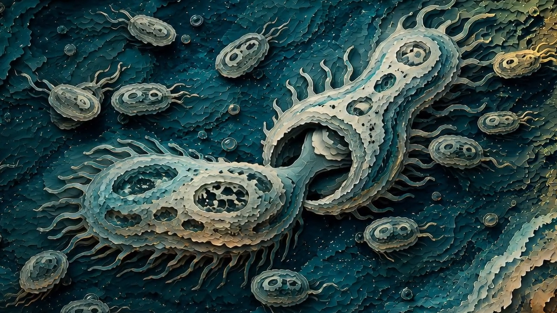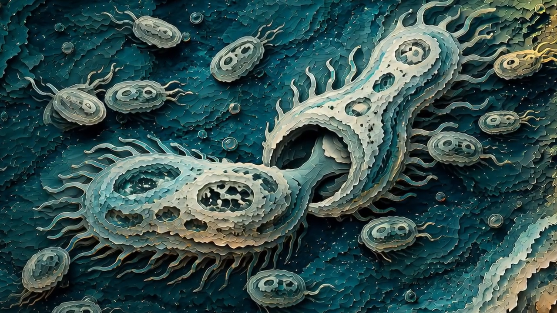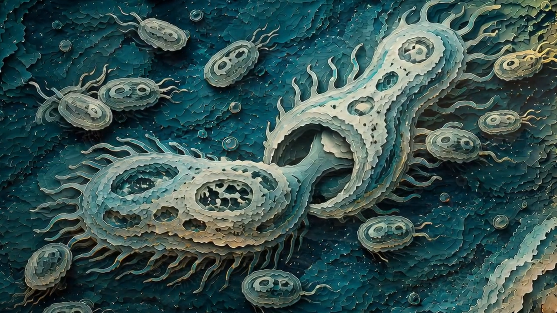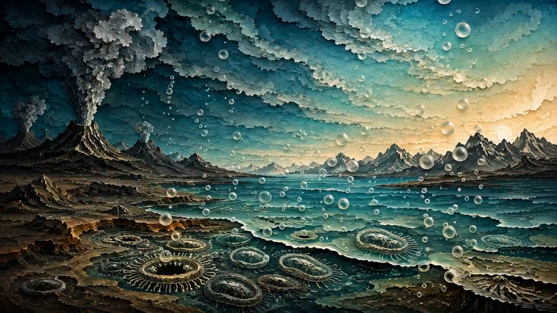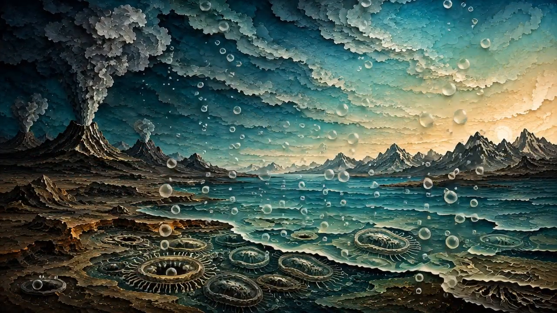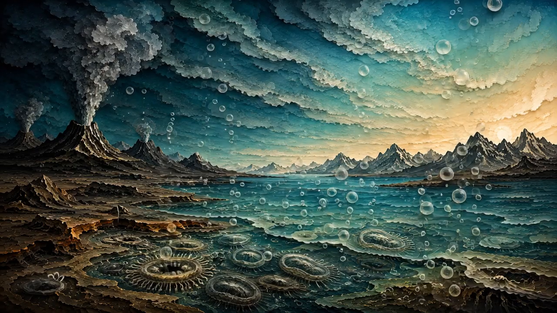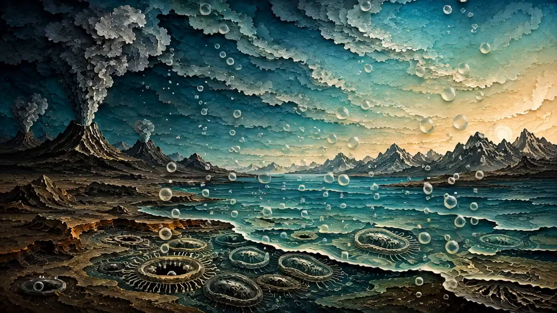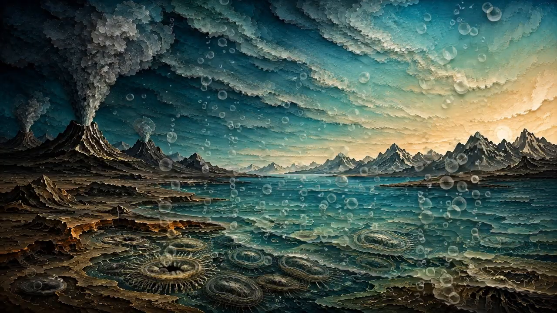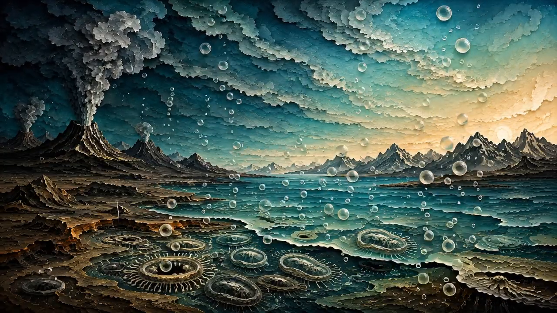There were still no large animals in the seas, but time was already working towards their arrival. New kinds of cells and the first simple food chains were preparing the way for a much more complex living world.